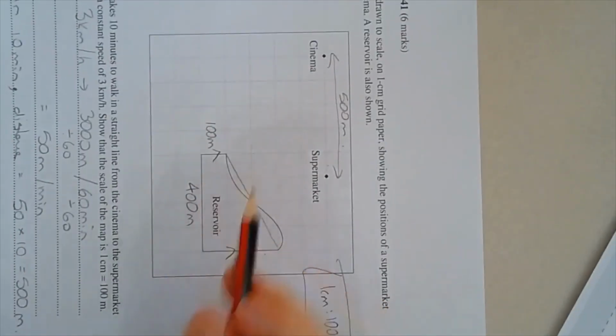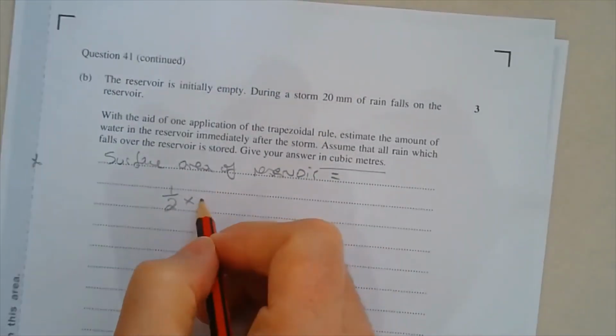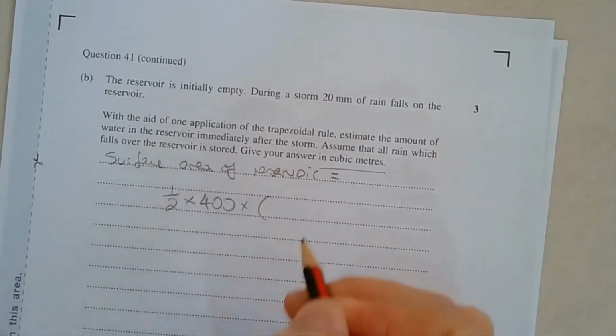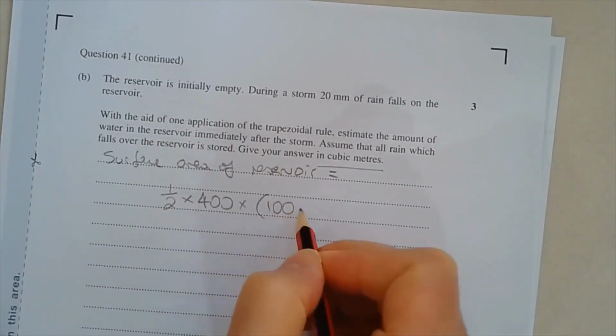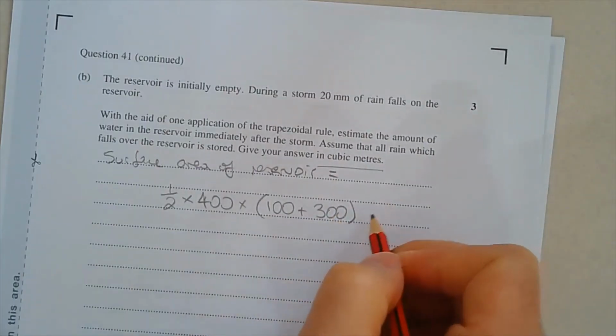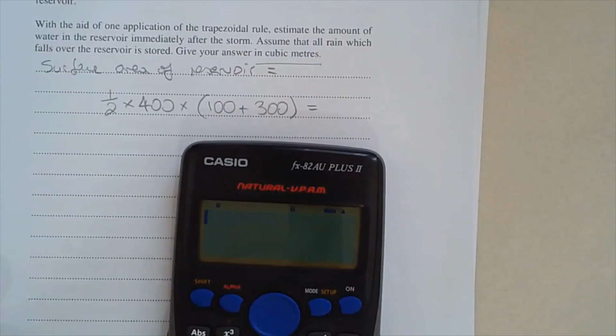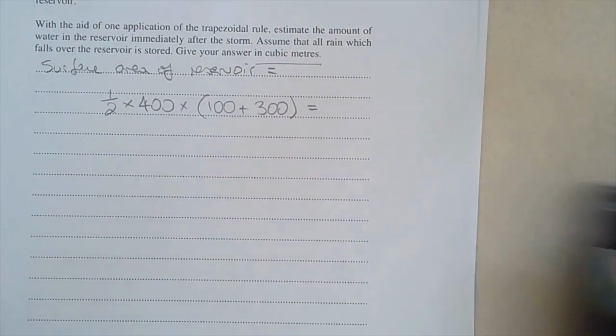If you look at it this way, you can see a trapezium. So half multiplied by 400 multiplied by the sum of the parallel sides, which is 100 plus 300. Half multiplied by 400 multiplied by 100 plus 300 is 80,000 square meters.